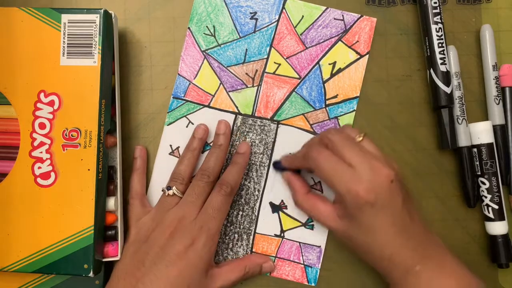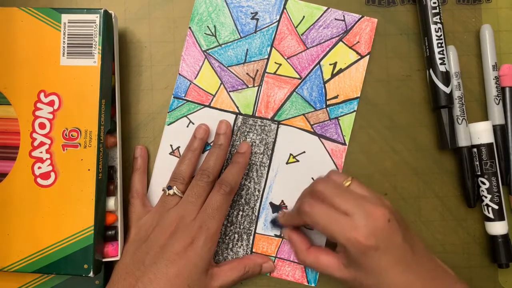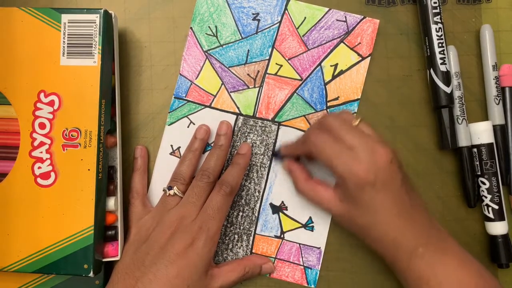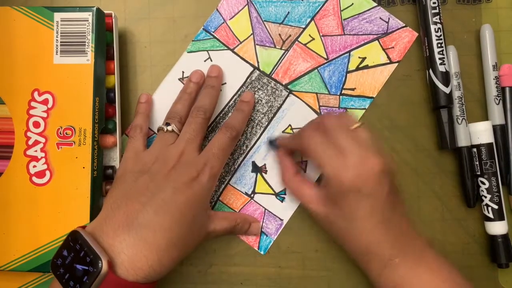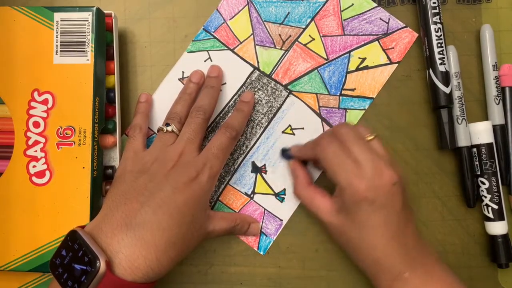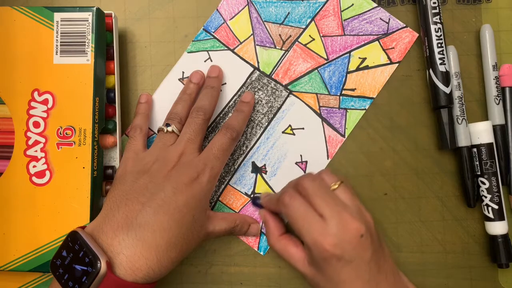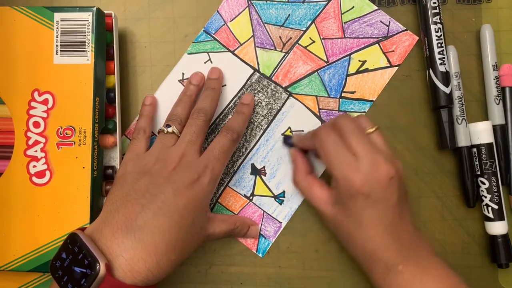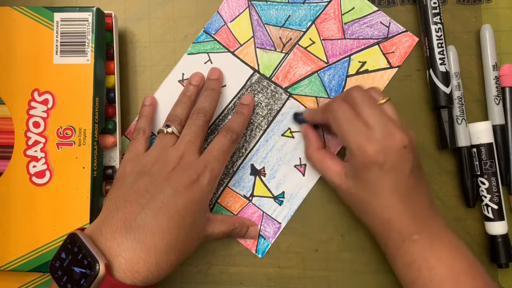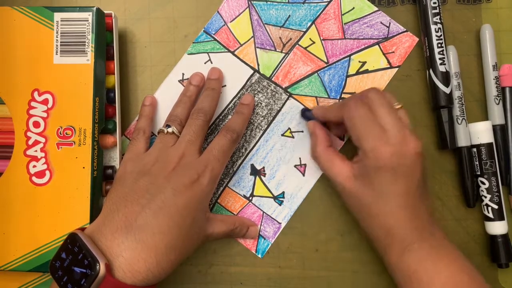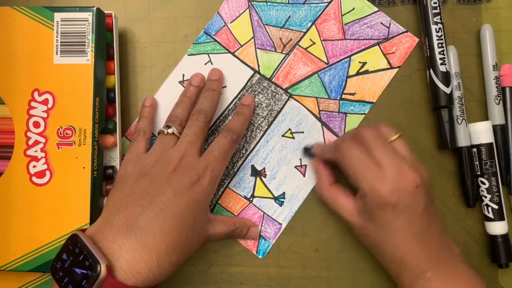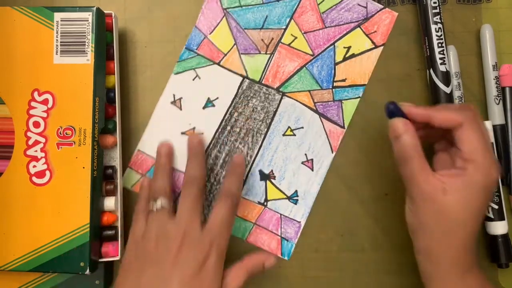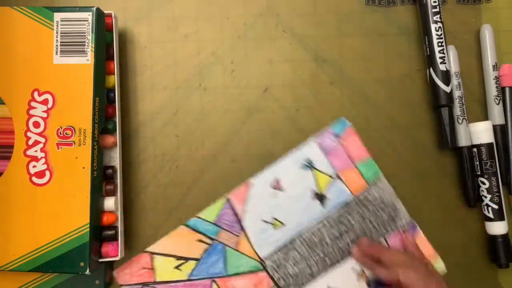You can hold the crayon like this and then color the background. So I'm going to color my background blue, light blue. Or if you want the sky to be like it's almost nighttime, you can put purple if you want, light pink if you want. It's up to you. I'm just doing it in blue.